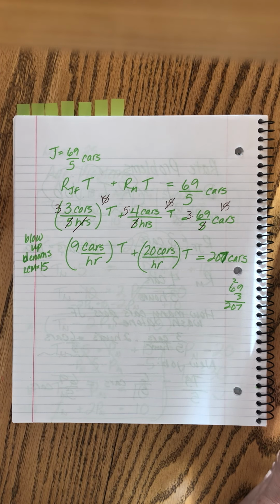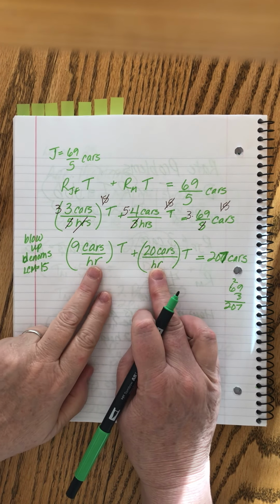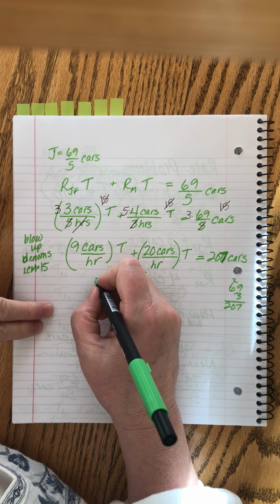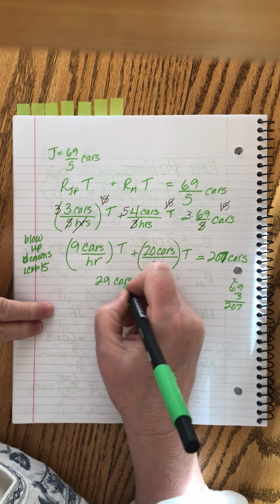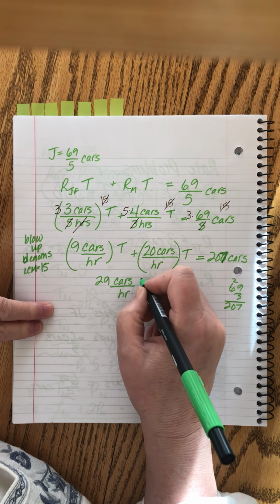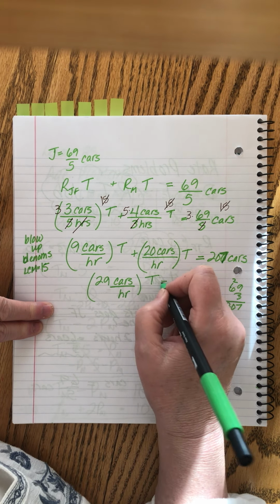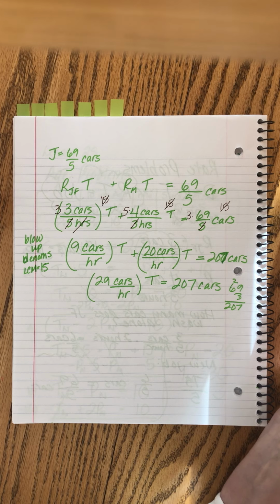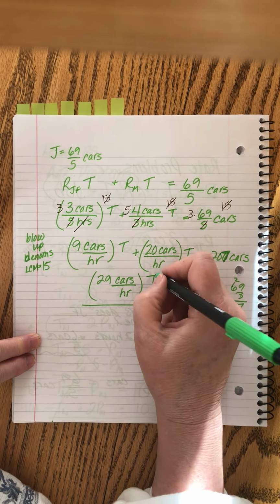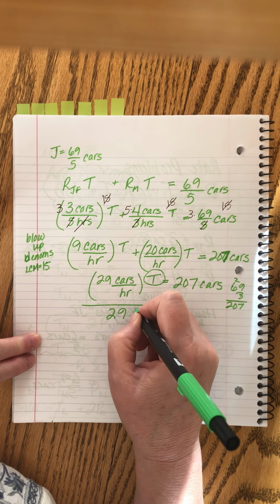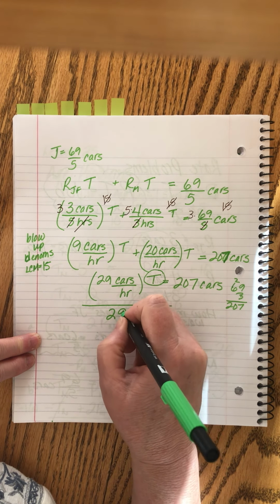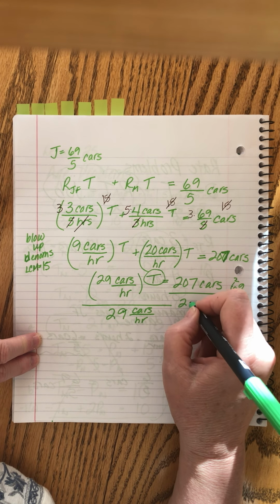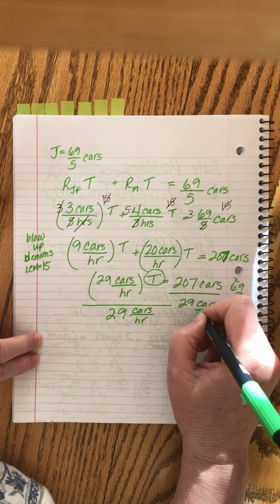Whew, that's a lot, isn't it? Okay, but we can now add these together, can't we? So it's 29 cars per hour times the time equals 207 cars. And now we can divide, because we're trying to get this t by itself, right? So we'll divide by 29 cars per hour divided by 29 cars per hour.